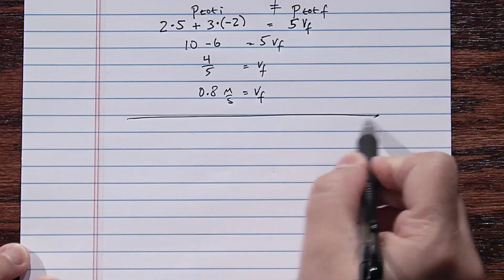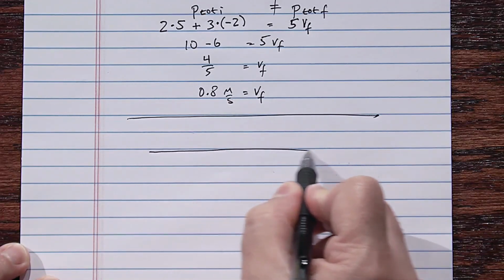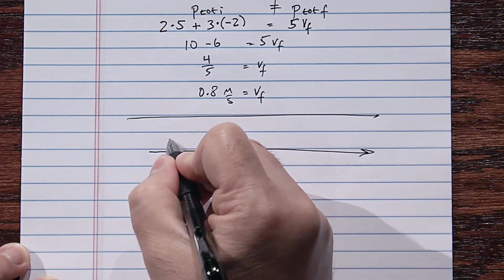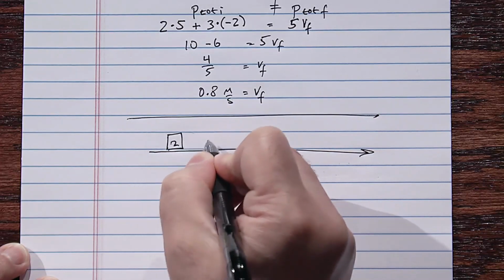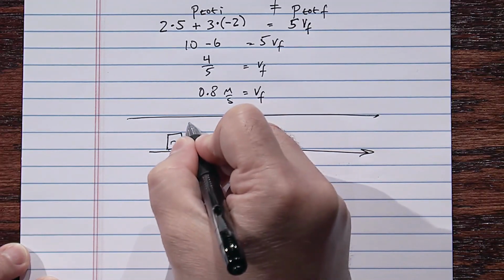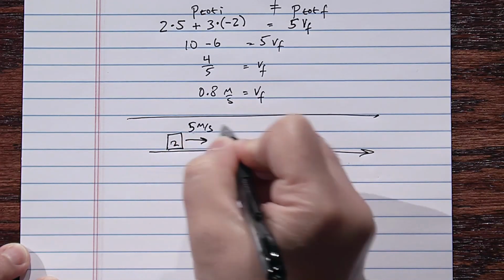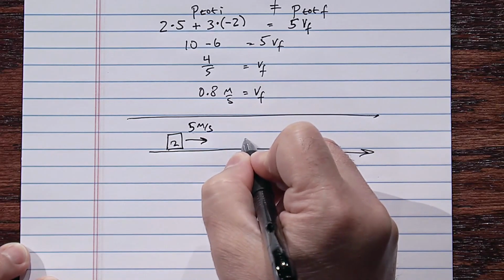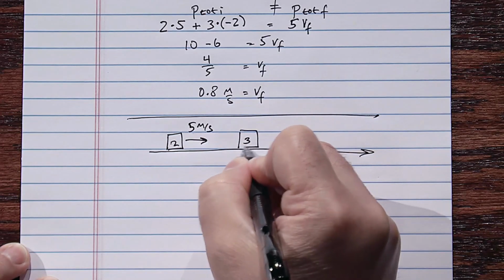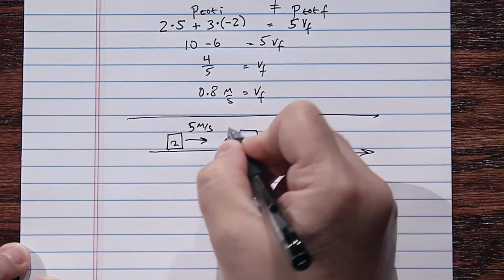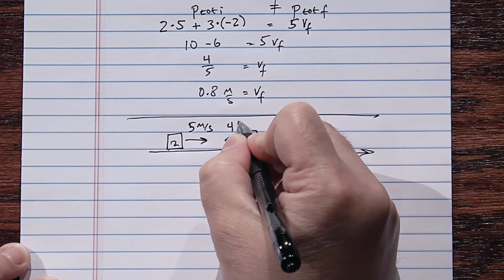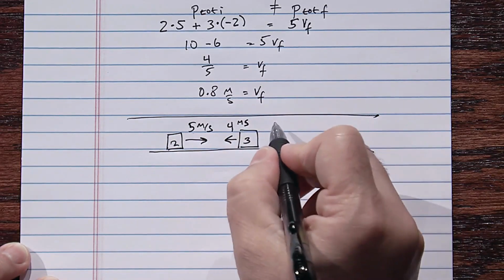We'll have our same 2 kilogram mass moving at 5 meters per second. And we'll have our 3 kilogram mass moving at 4 meters per second towards it.